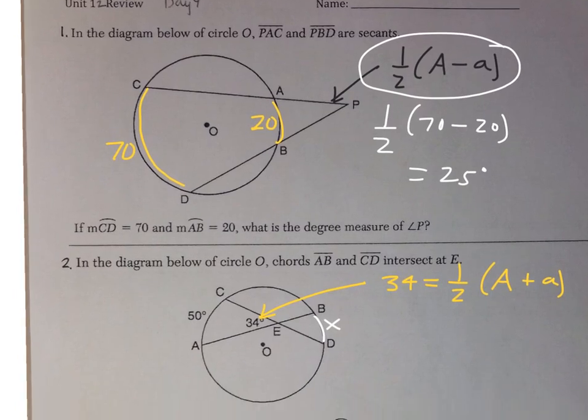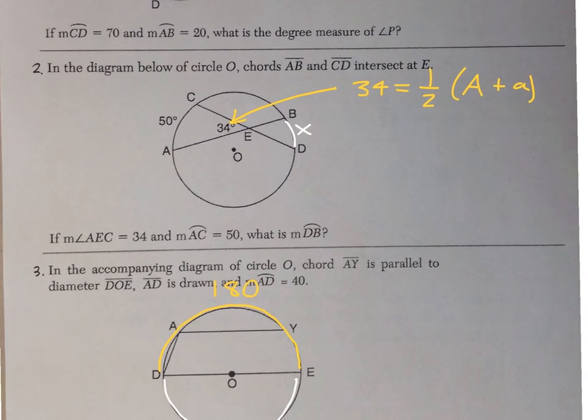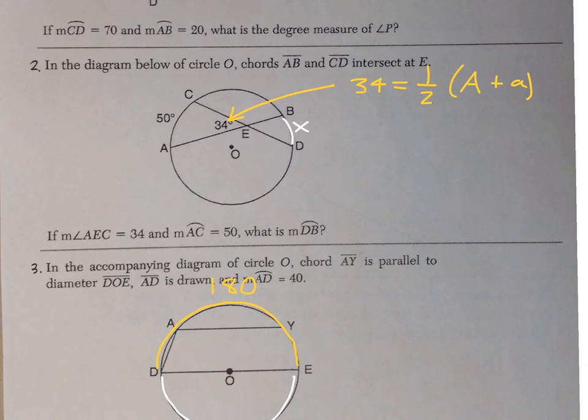The next question is a little bit of a deeper question, looking for the arc when we know the interior angle. So in this one, it's kind of backwards. They've actually told us the answer. What they want to know is, what was the question? What two arcs would give us an average of 34? There's a few ways to work this question out.